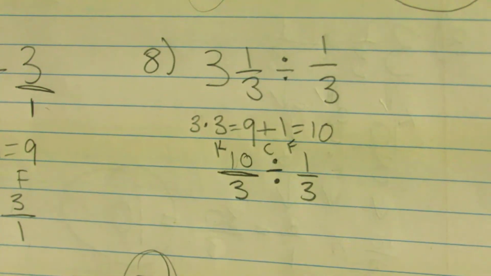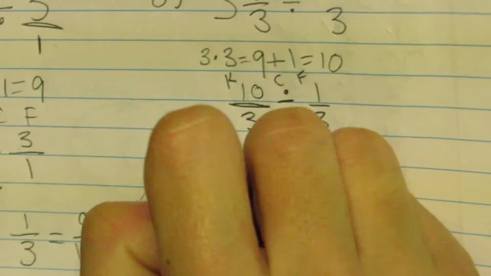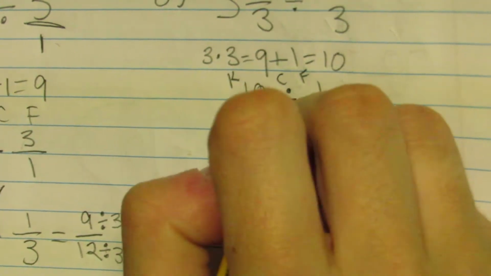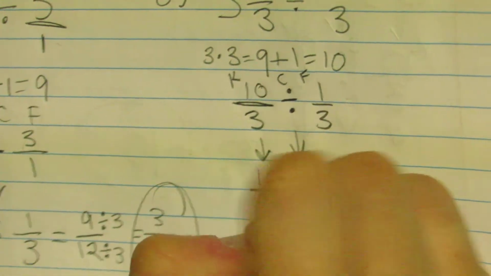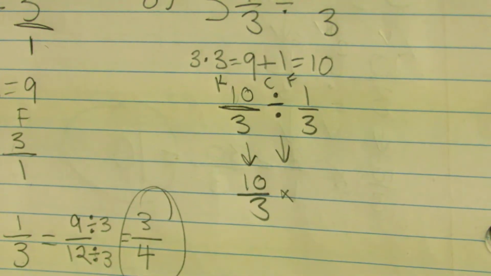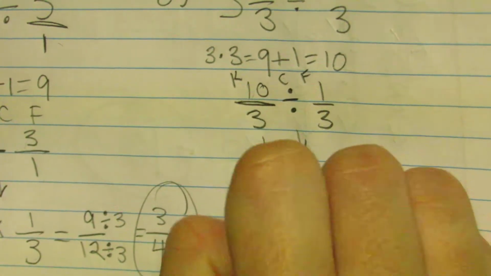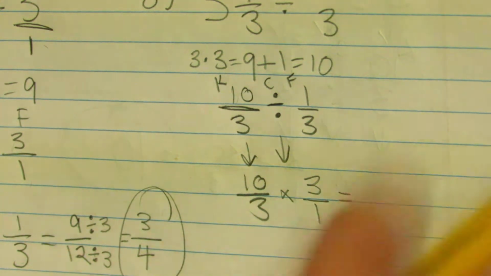Alright, so let's go ahead and make our little arrows. I'm going to bring down 10 over 3, right? Because K stands for keep. C stands for change the division to its opposite, which is multiplication. And I want to flip 1/3, so I want to find the reciprocal of 1/3 by doing this, 3 over 1. Now, am I ready for step 4? I am. I'm going to go ahead and multiply across.